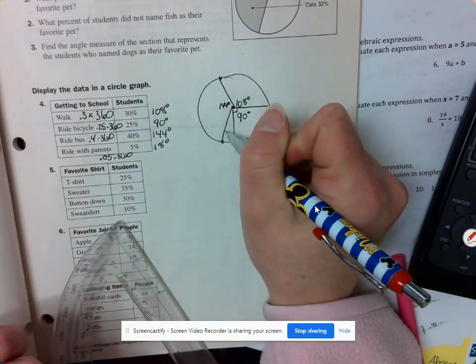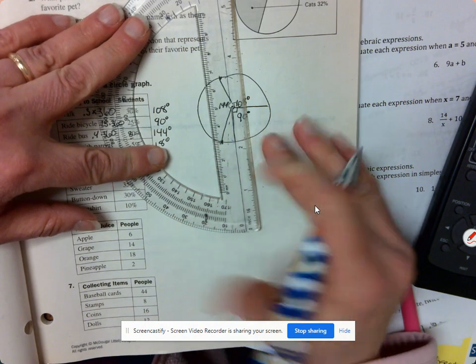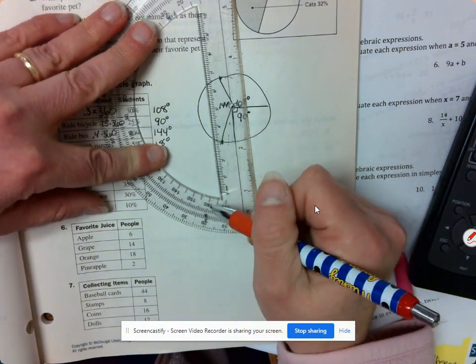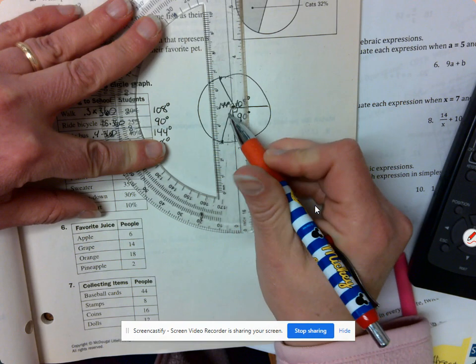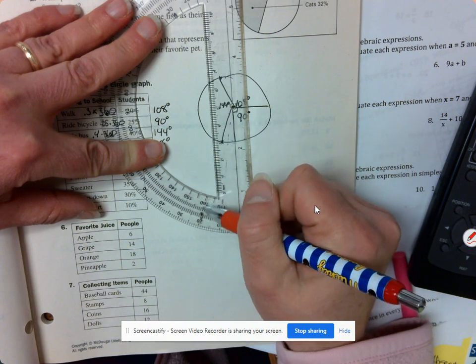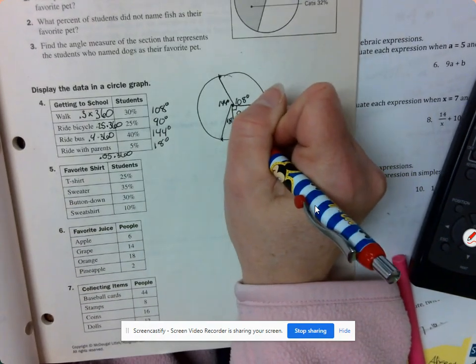And then this last little section should be 18 degrees. It might not be exact, but if I follow that line out, it's going to come right below that 20. So it is close.